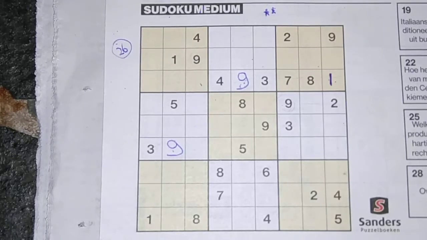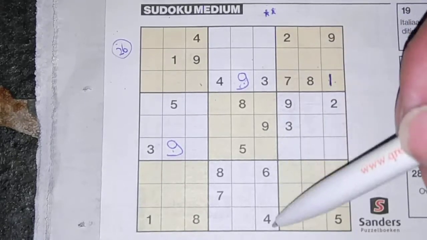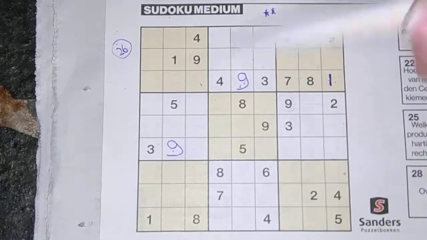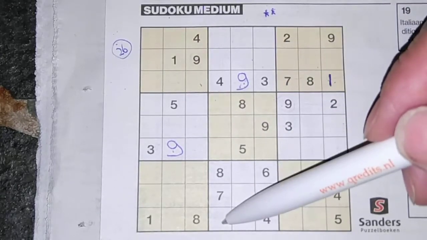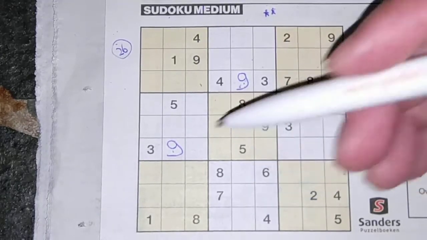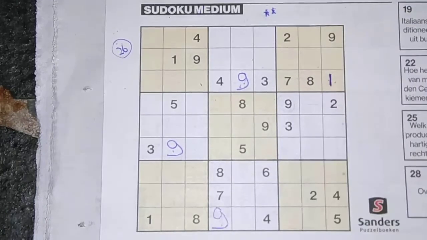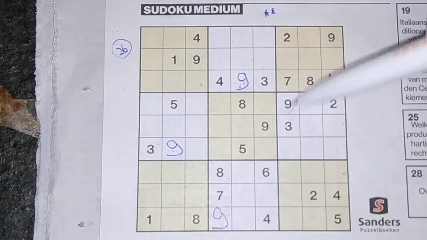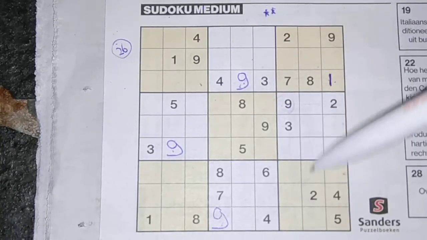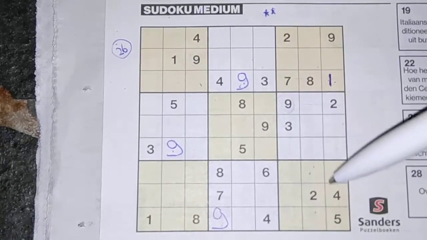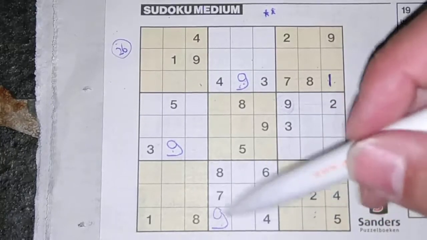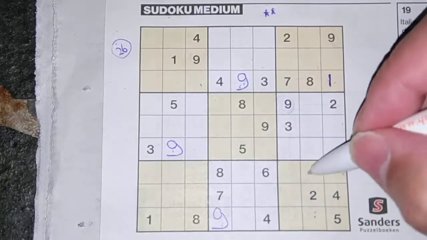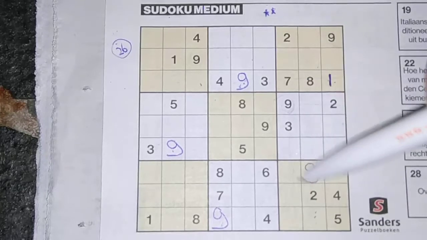Then a 9 in this column, a 9 in the middle column. So in the column next, the only place for the 9 should be there. 9 in this column, last column, 9 in that column, so the column between. The only 2 places for the 9 should be here or there. We see here 9, no 9 there, 9 should be here.